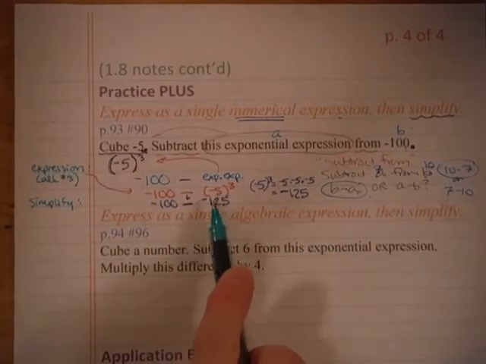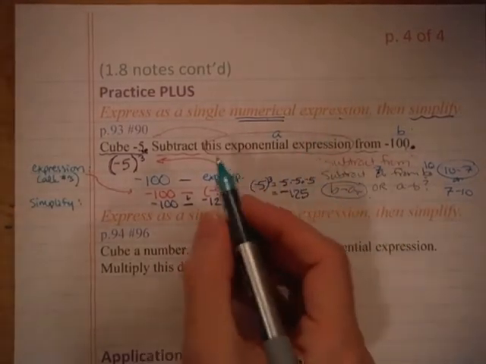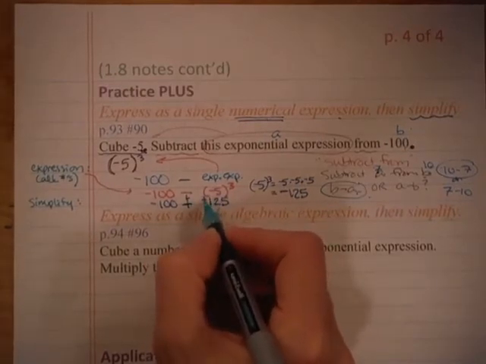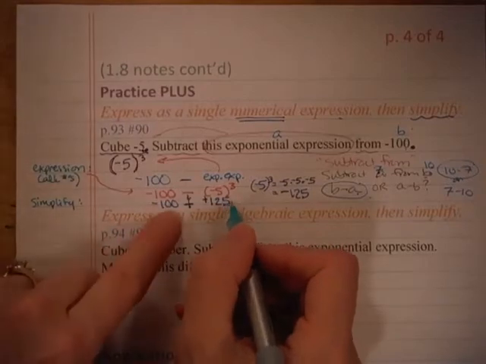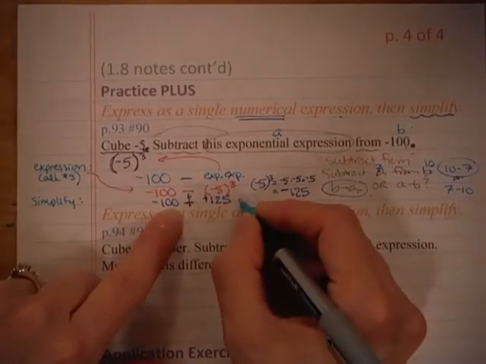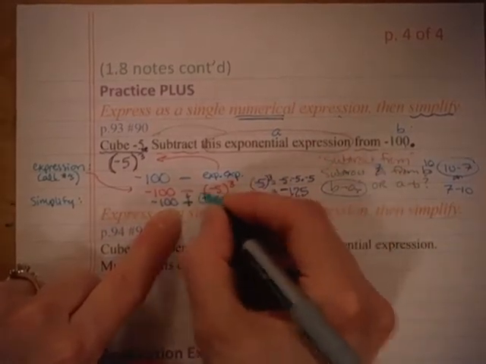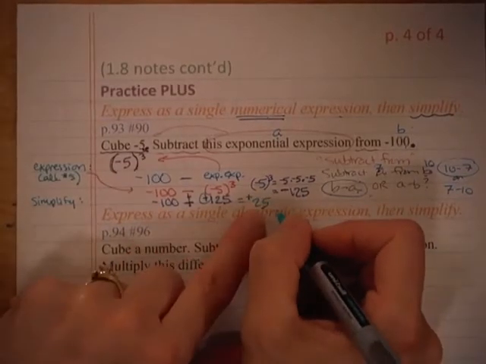Well, subtraction is the same as adding the opposite. So really what I'm doing here is I'm adding the opposite. I've got negative 100 plus 125. So you take 125 minus 100. That's 25. Keep the sign of the bigger number. This answer is positive 25.